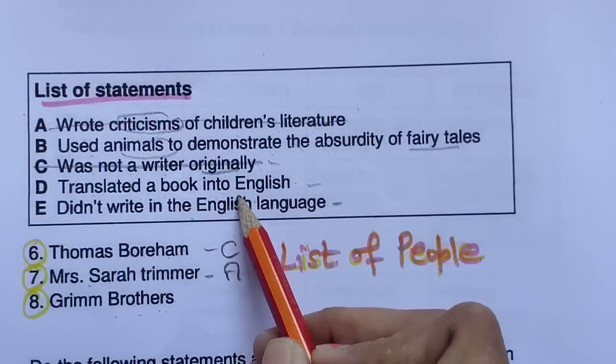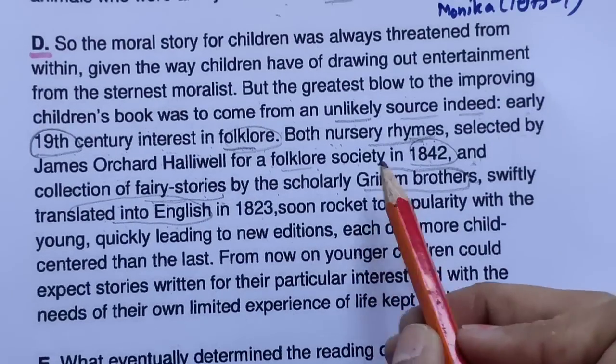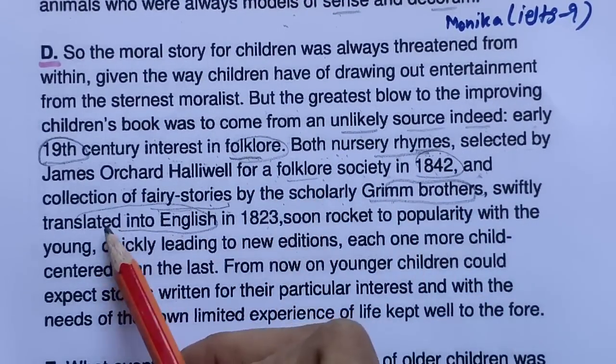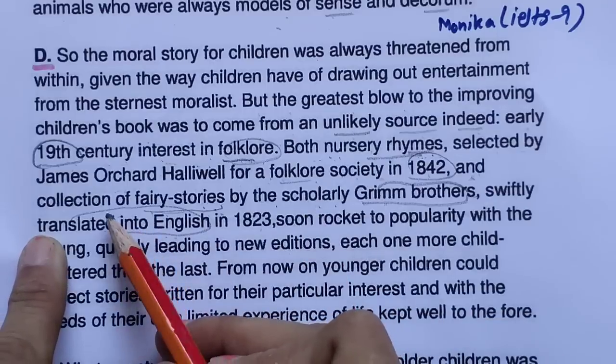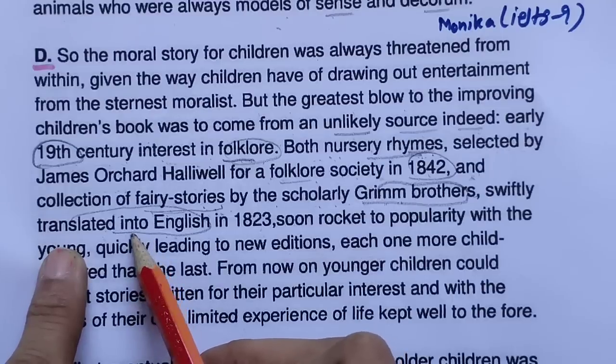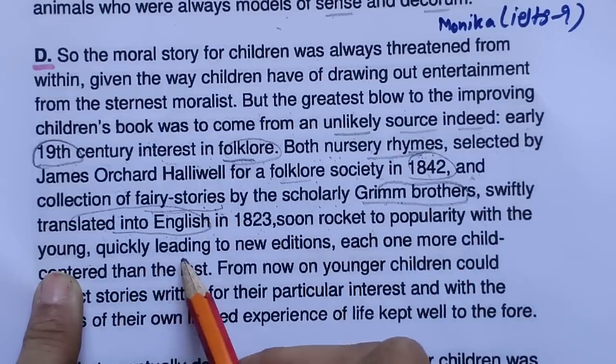Both nursery rhymes selected by James for a folklore in 1842 and a collection of fairy stories by the Grimm Brothers, swiftly translated into English, soon rocketed in popularity with the young.